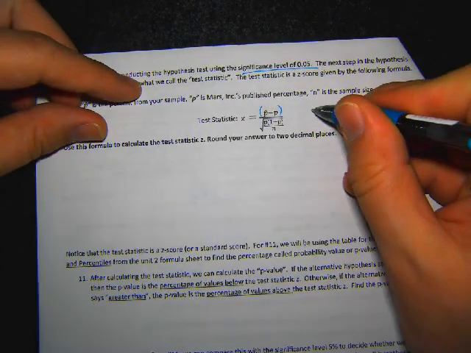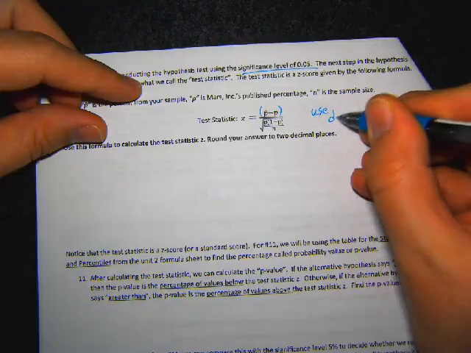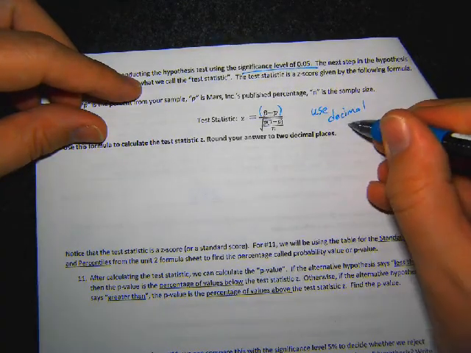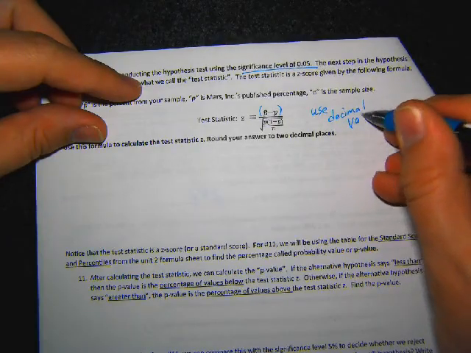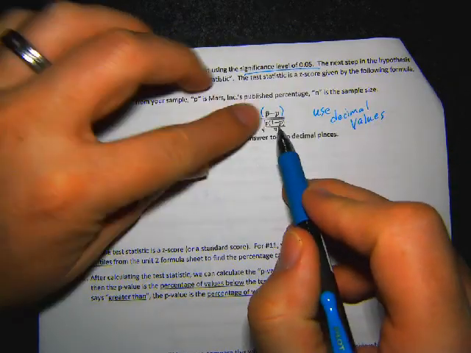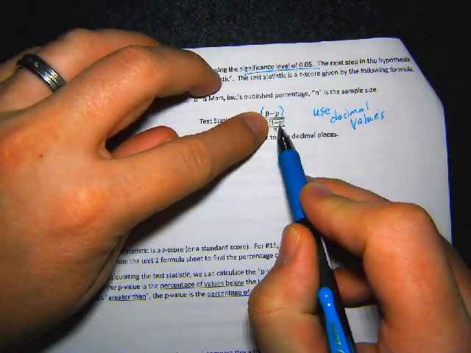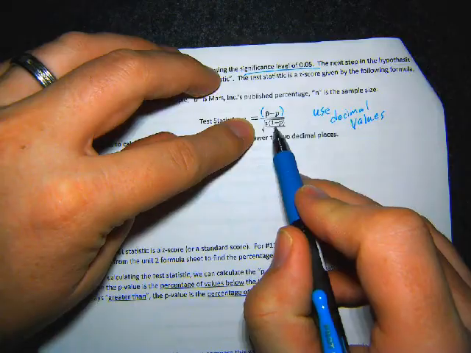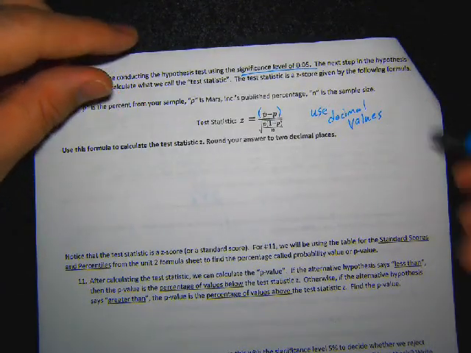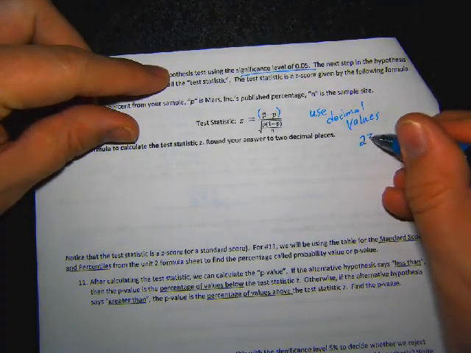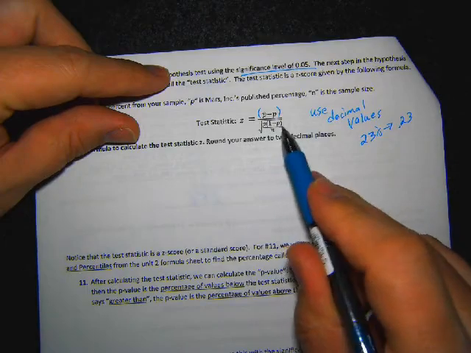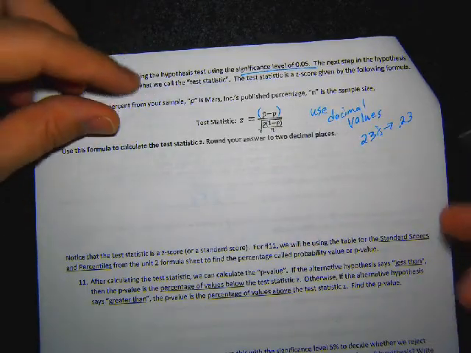Also, make sure you use the decimal values for these numbers. The reason it doesn't work if you use the percent form, so like say p was 23%, you end up with 1 minus 23, which is a negative number, and you can't square root negative numbers. It'll actually mess up this calculation really badly. So you need to use decimals. Instead of using 23%, I would use 0.23. Then 1 minus 0.23 is positive, and it works. So make sure you're using that.